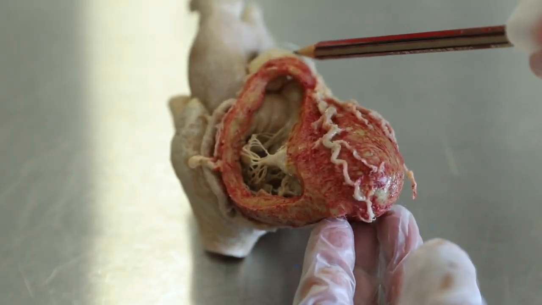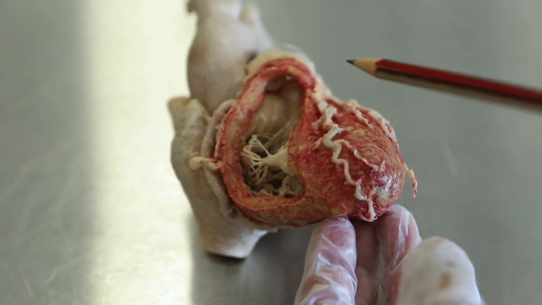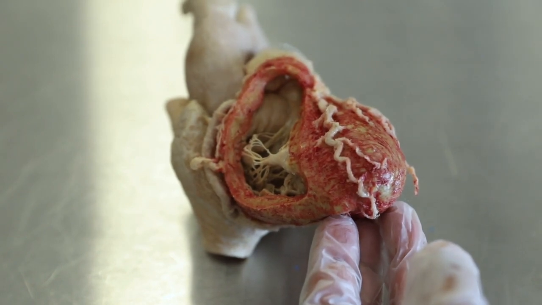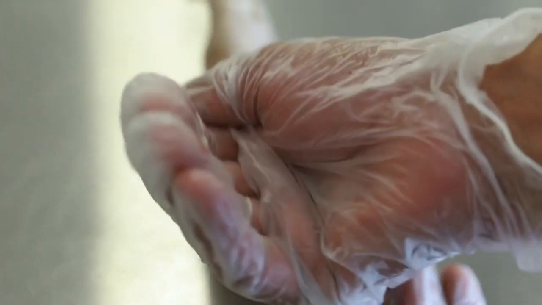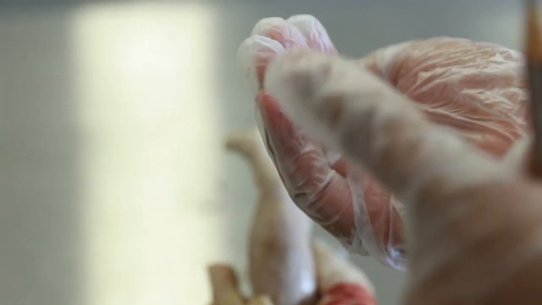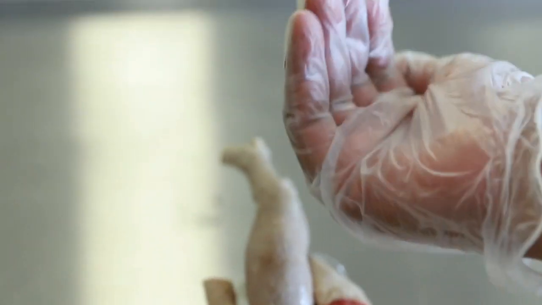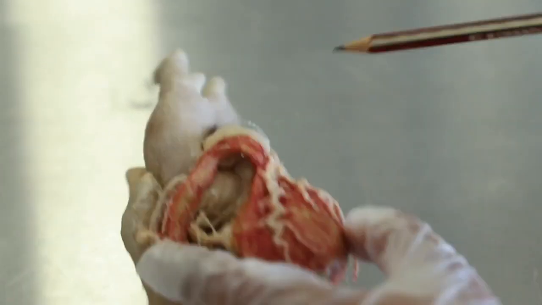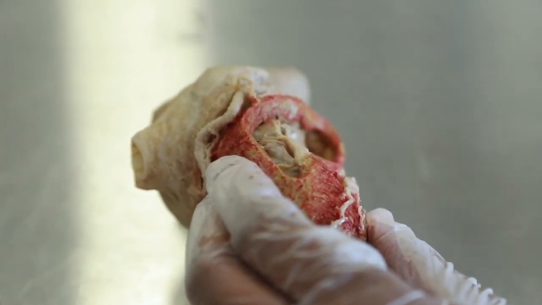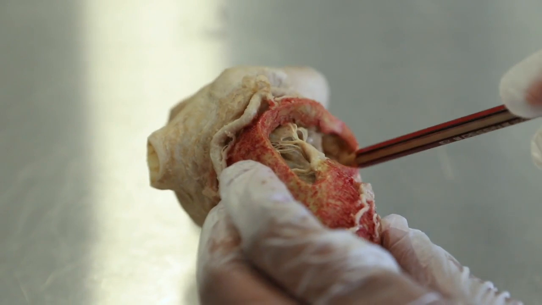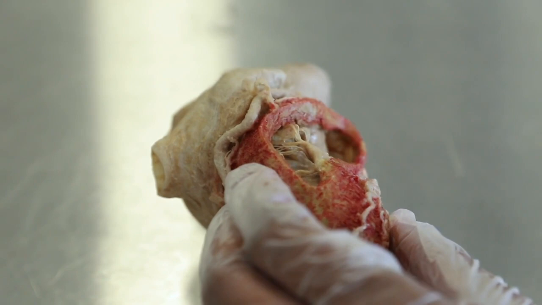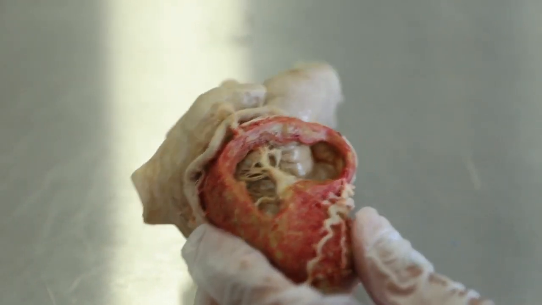Between the pulmonary trunk and the right ventricle, we also have a valve. This valve is called the semilunar valve because the cusps are like half of a moon, like this, okay? So it's called the semilunar valve. It's composed of three semilunar cusps, one anterior and two posterior, okay?